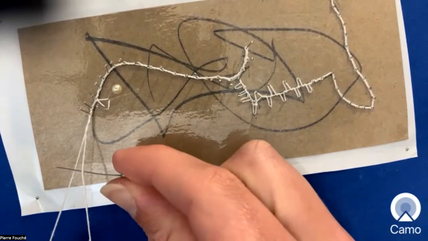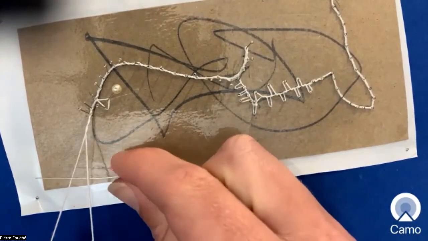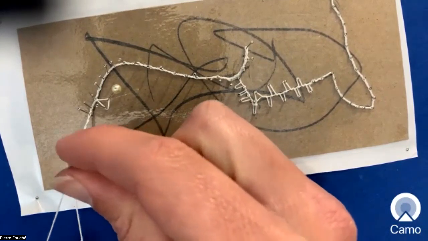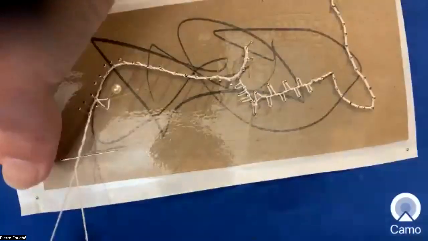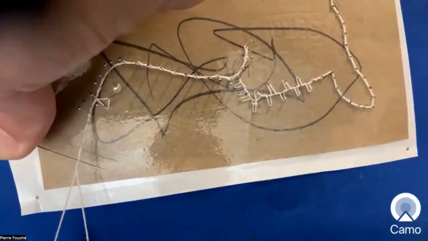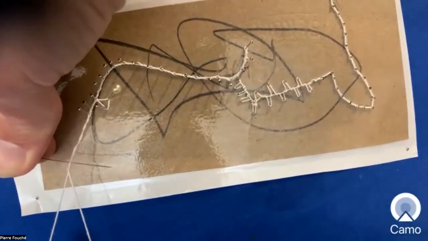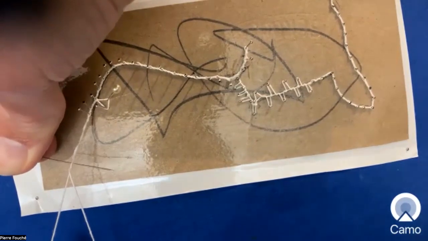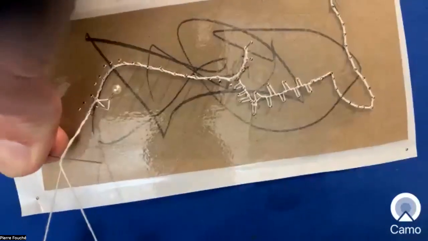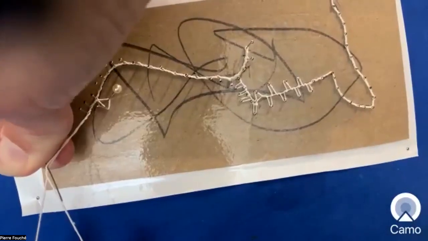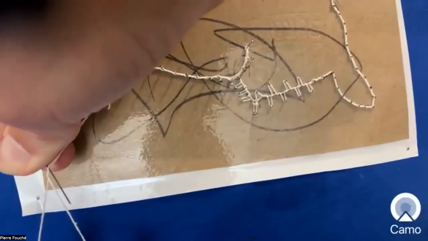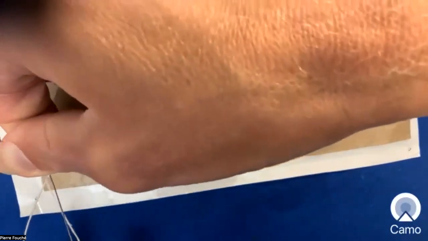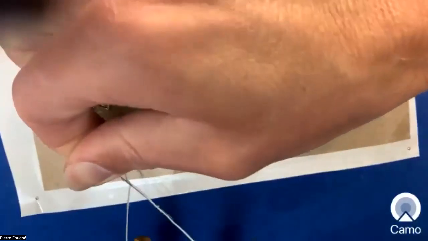Then I'm going to rotate the pin vertically like that. Then rotate the pin upwards to face your face, and then downwards away from you in between the 2 bobbin threads. And you continue that rotation to the back.